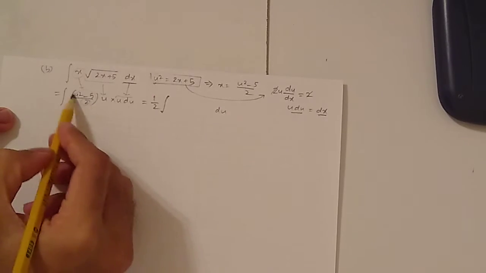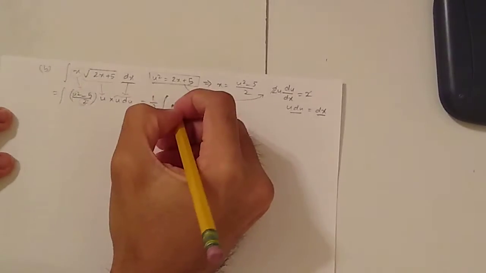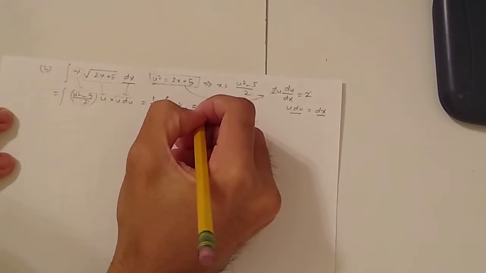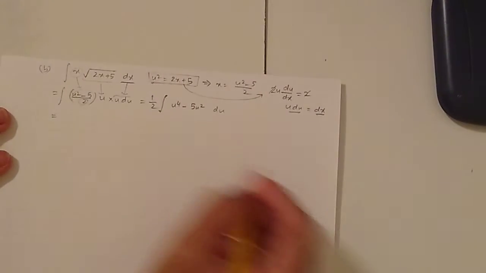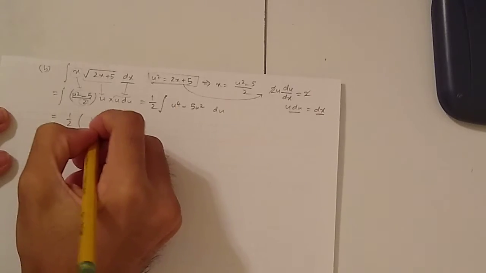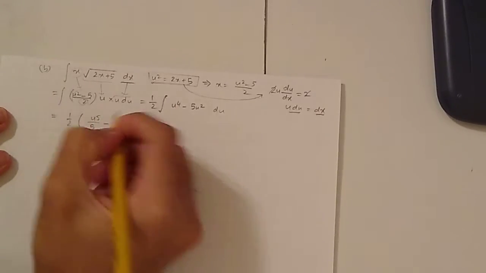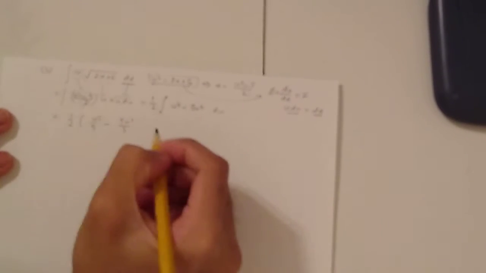Let's multiply the u throughout, so we have u times (u squared minus 5), that becomes u raised to 4 minus 5u squared. Now we can integrate this, you get half, u raised to 4 becomes u raised to 5 by 5, 5u squared becomes 5u cubed by 3, the whole plus c.